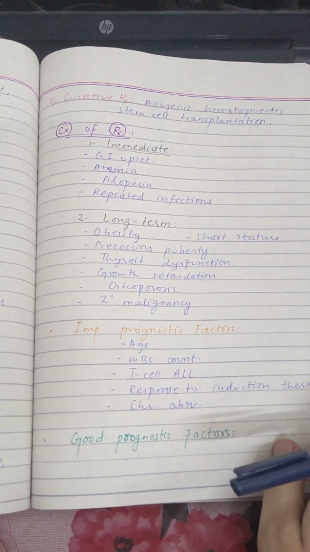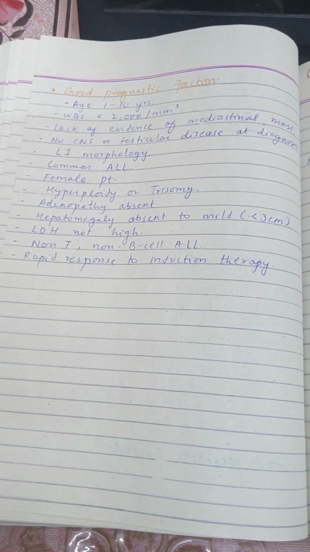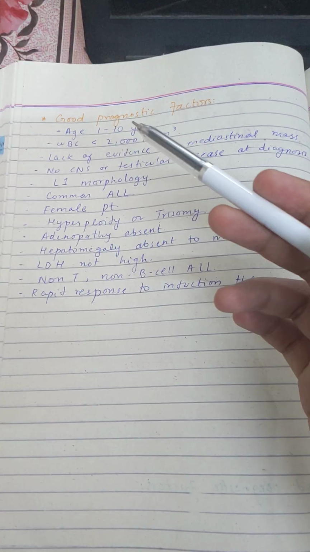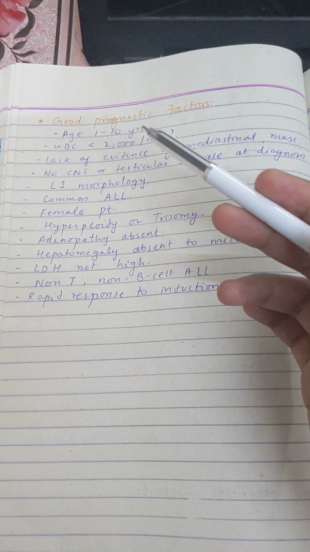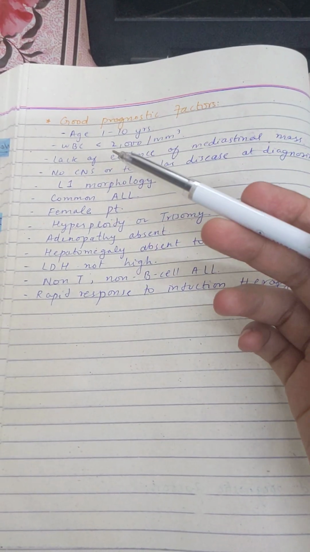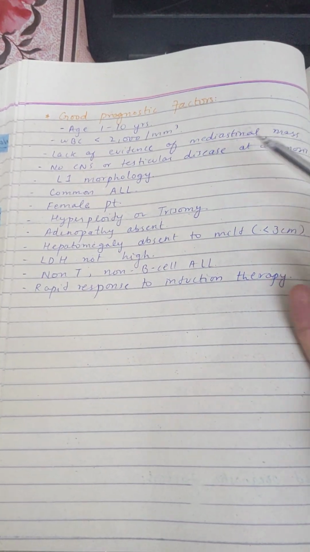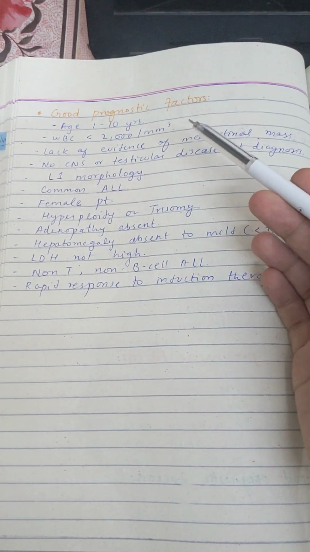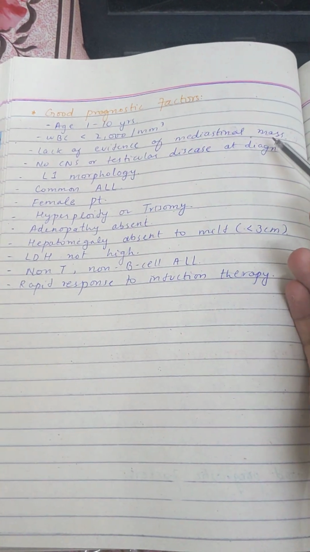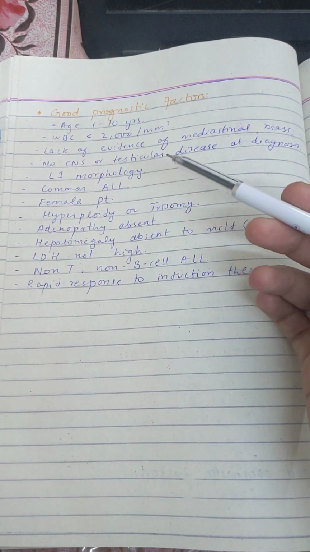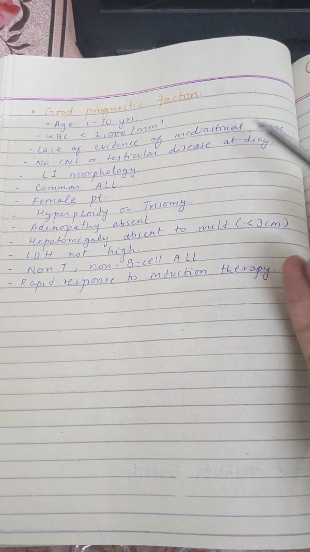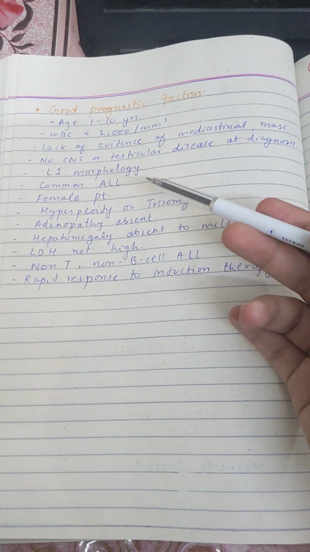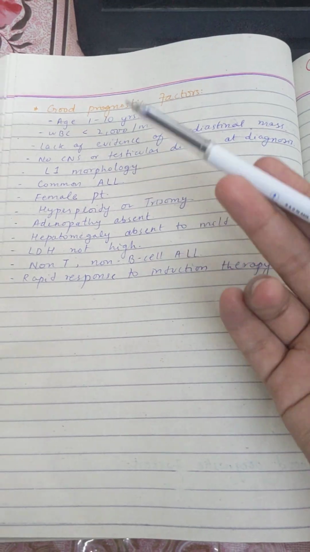And what are the good prognostic factors in this case? The age of the child is between 1 to 10 years. If the age is between 1 to 10 years, it's a good prognostic factor. If the age is less than 1 year or more than 10 years, that's a bad prognostic factor. If the WBC count is less than 2000 per cubic millimeter, that's a good prognostic factor, and also a lack of evidence of mediastinal mass. If there is no CNS or testicular disease at diagnosis, it's a good prognostic point. If the morphology is L1, it's good. And if it's a common ALL and not atypical ALL, that's a good prognostic sign.